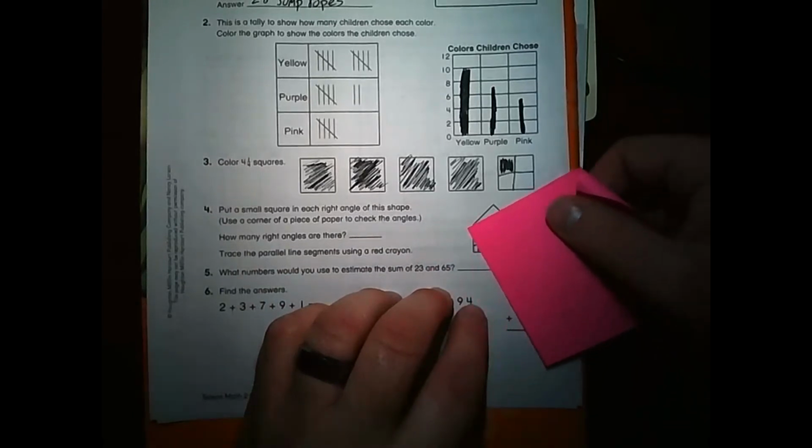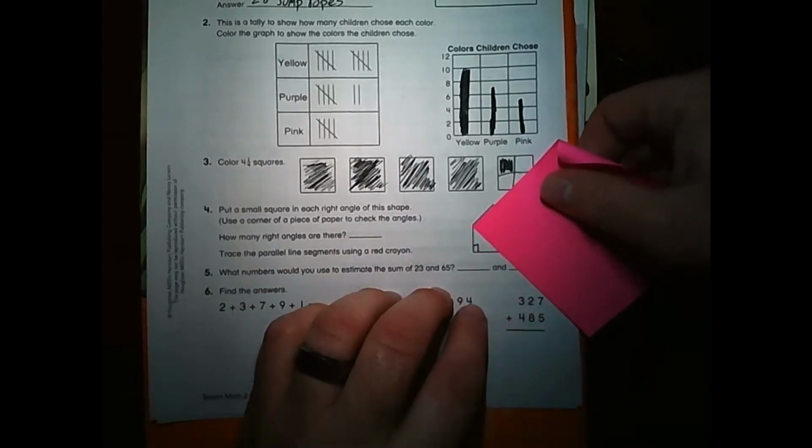Okay, we're going to see if my corner lines up there. Uh-oh. Does that make a good L shape? No, I don't think so. So we can't call that a right angle.